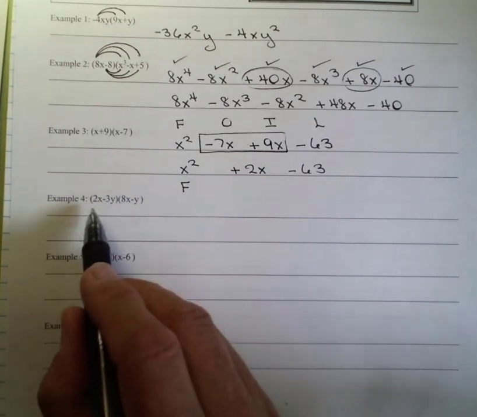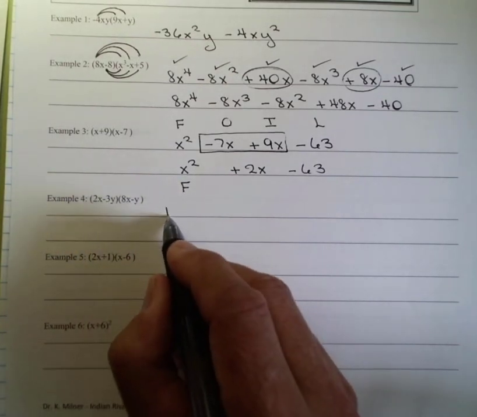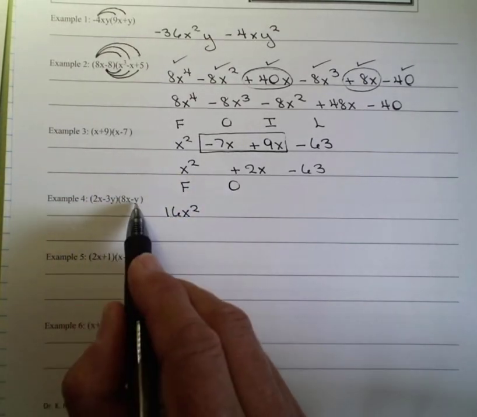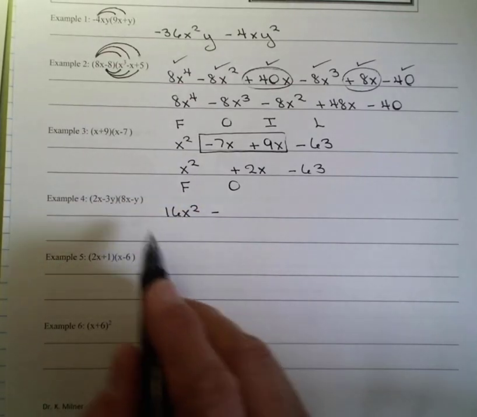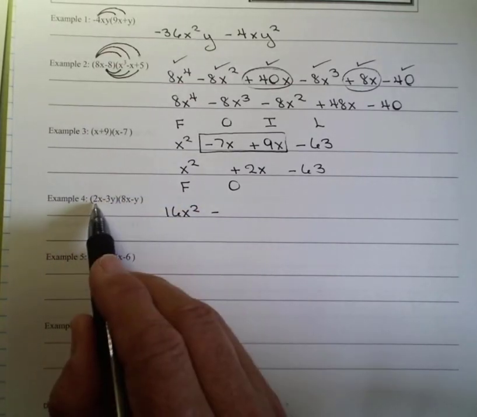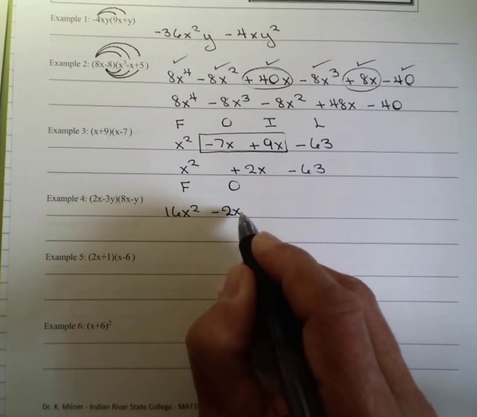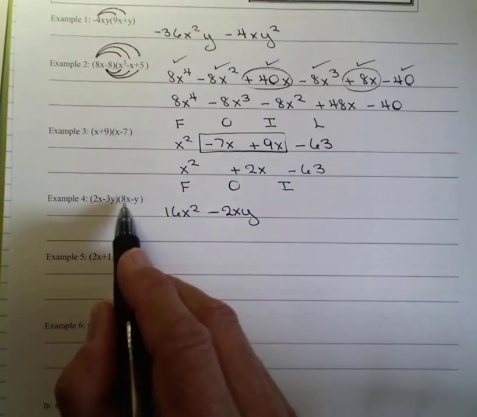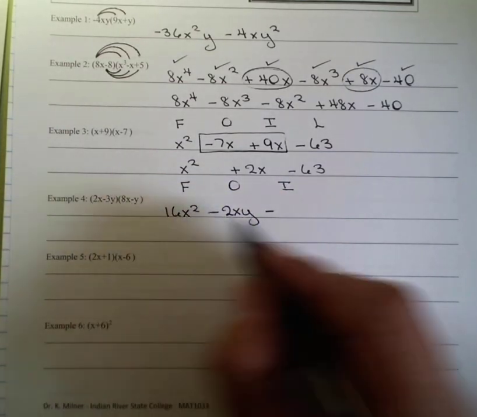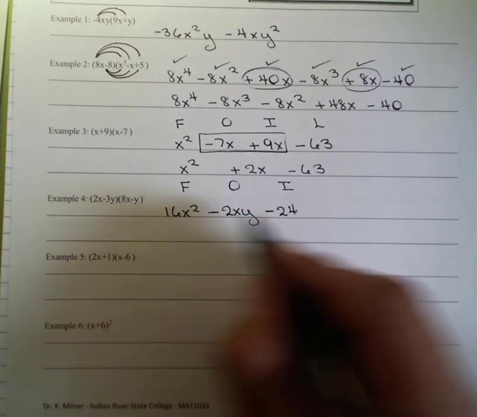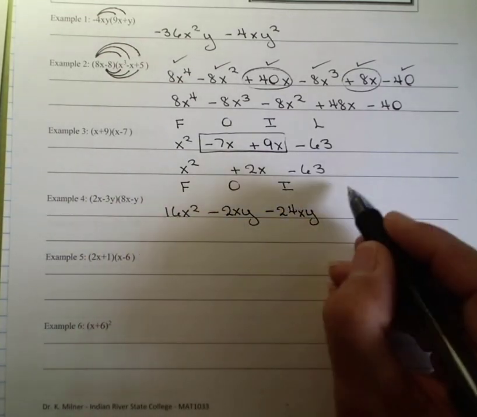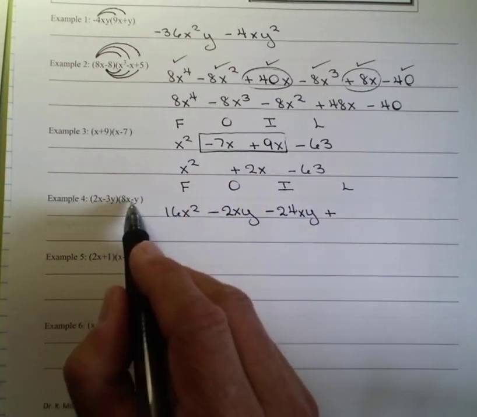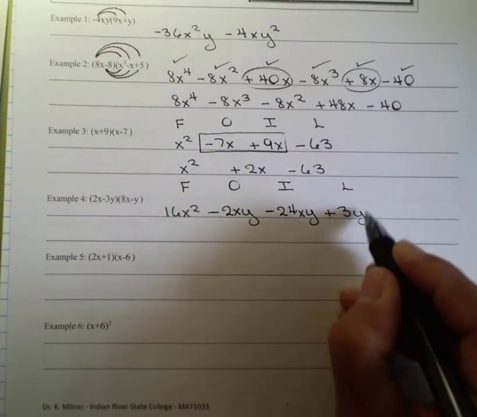So I'll start with the first terms. 2x times 8x, 16x squared. Outside terms, 2x times negative y. Write the sign down first if you see it. Positive times negative, 2x times y, and you write your variables in alphabetical order. Next is the inside terms. I've got a negative times a positive, so that's going to be a negative. 3 times 8, 24. X times y would be another xy. And the last terms would be a negative times negative, which would give me a positive. 3 times 1, y times y.